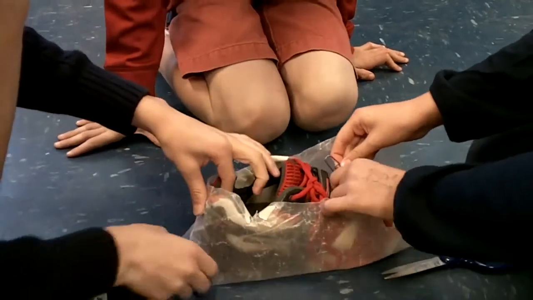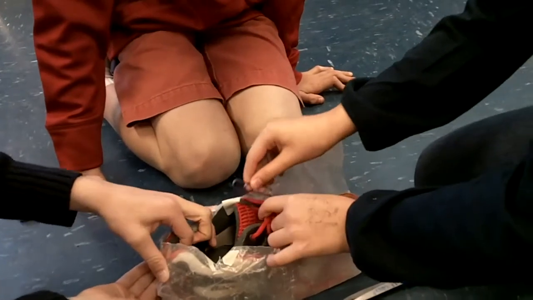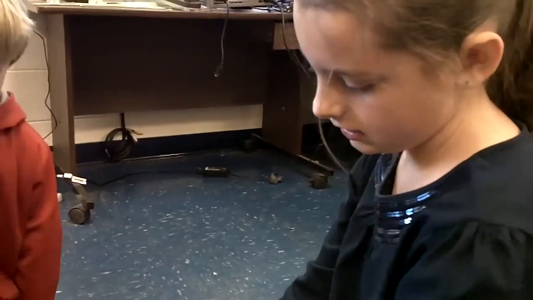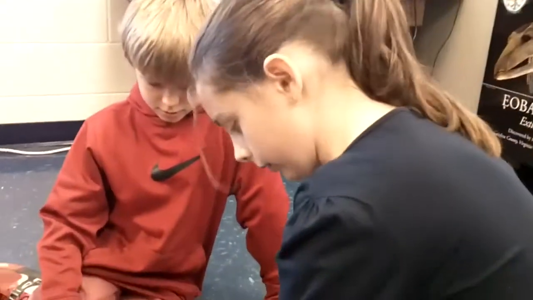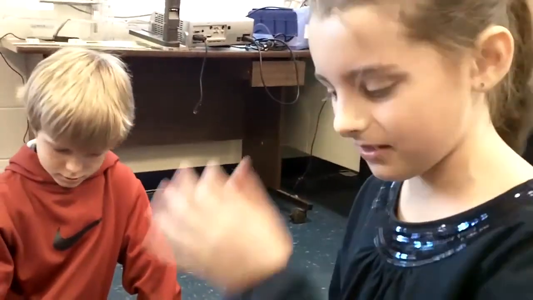And see, we're going to attach it right here to the laces. To the laces, okay. And so where are you going to start your measurements? From the end of the rubber band? Oh, you're using two paper clips. Because we thought it would be easier. And you don't have to hold on like this, so it's actually better. You can actually test it a lot better.